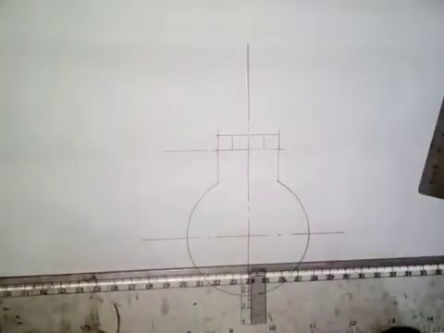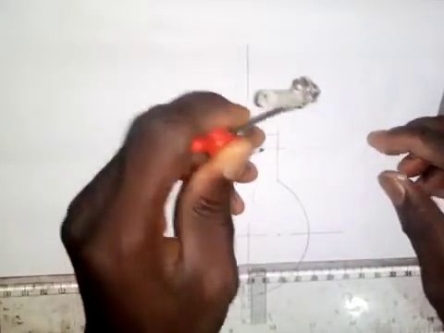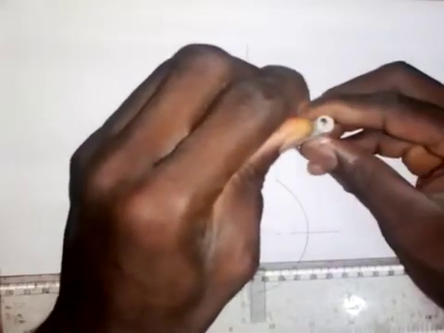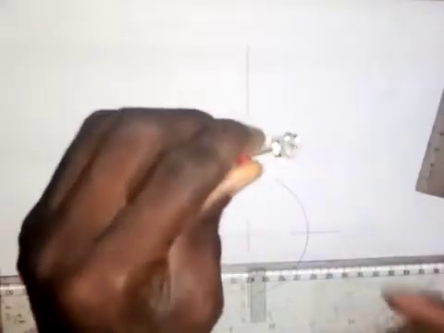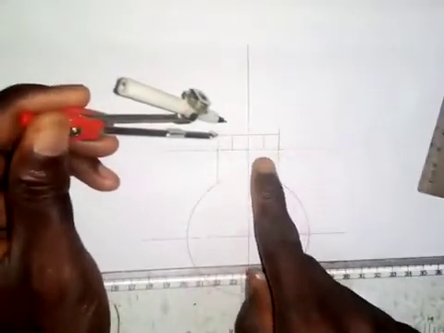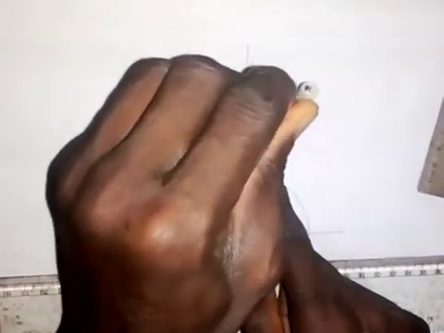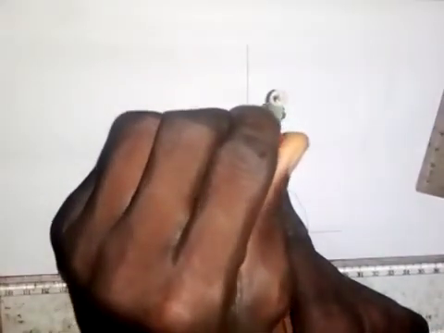The next thing I'm going to do is put the pinpoint of my compass at the center here, at this point, and extend my compass to this point, that is the 9 millimeters that I've done here, so that I can draw the arc. So the arc is this.